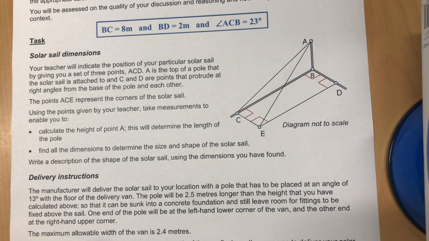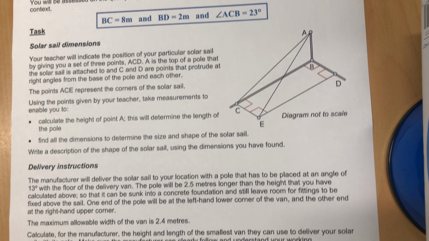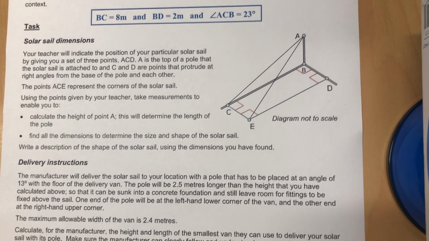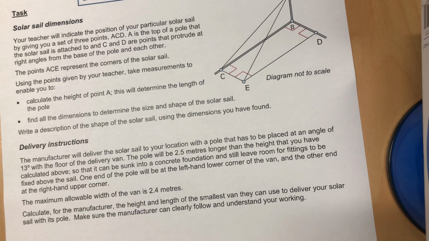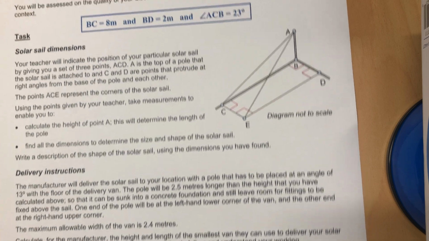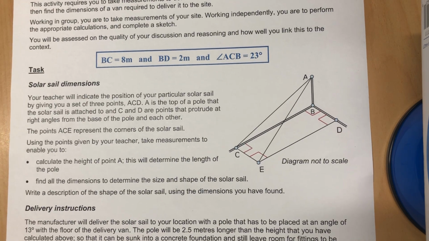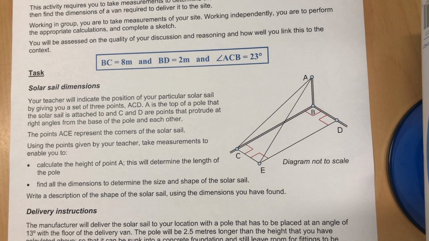And we're told that the width of the van is 2.4 meters, but actually we can get any other size van that we want. It says calculate for the manufacturer the height and length of the smallest van that they can use to deliver the solar sail with its pole. So you'll need to do that too. That is extra. So we're going to start back up here with the information we're given about the solar sail and see if we can find what we need.